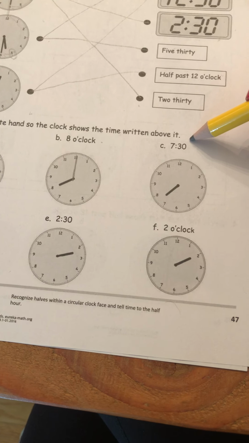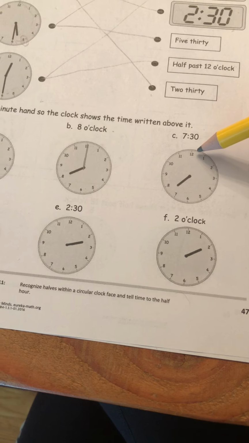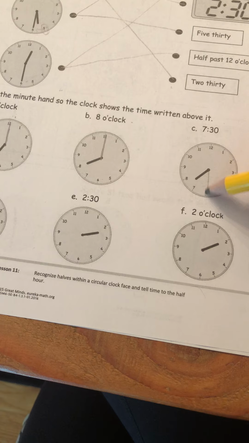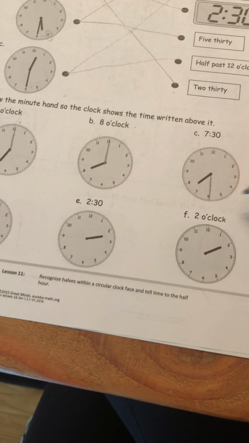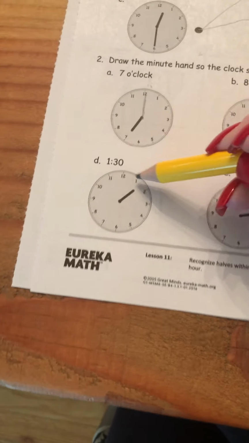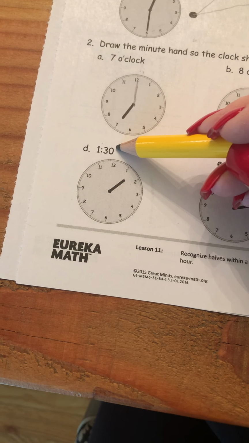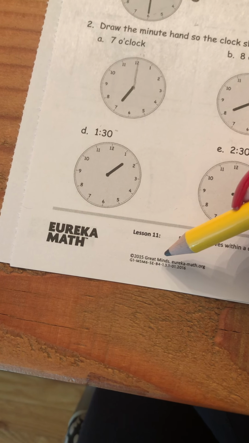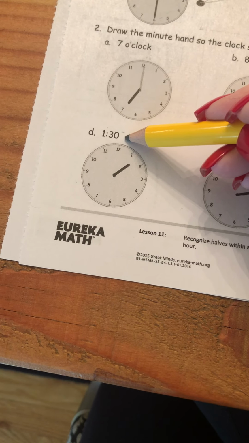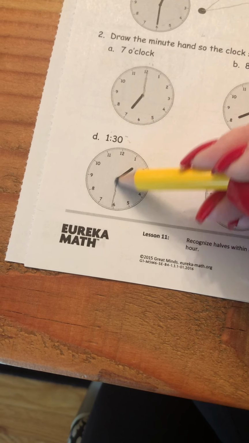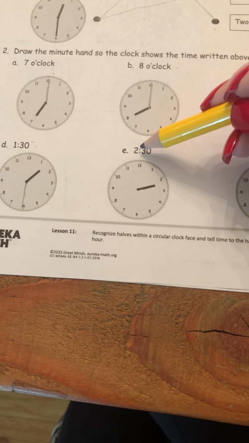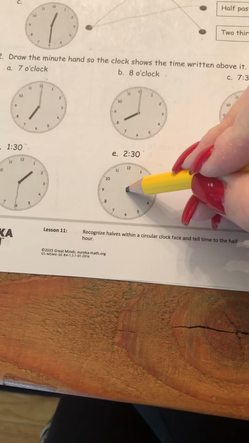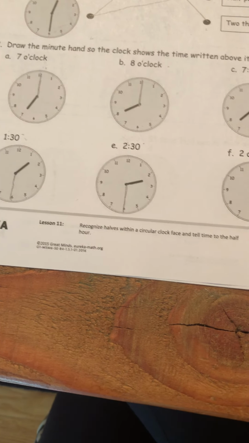7:30. Will our long hand, our minute hand, point to the 12 or the 6? Good, it needs to point to the 6 because it's 30 minutes around the clock. Now we have 1:30. Is our minute hand going to point to the 12 or the 6? We need 30 minutes, half past, so it needs to point to the 6. 2:30. We're trying to point to the 30 minutes past, so it will point to the 6. Good job.